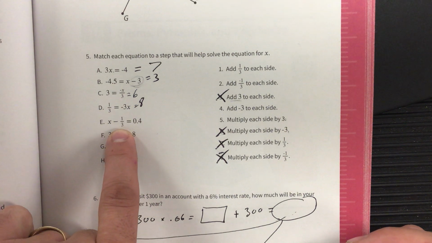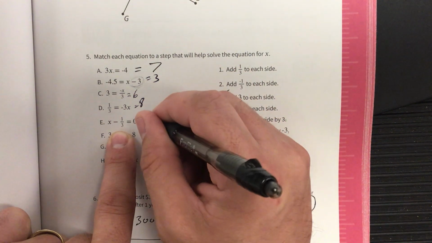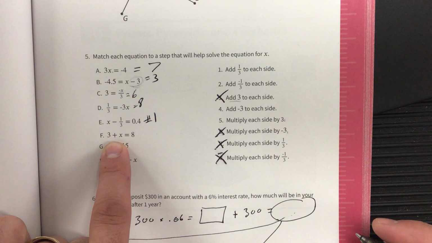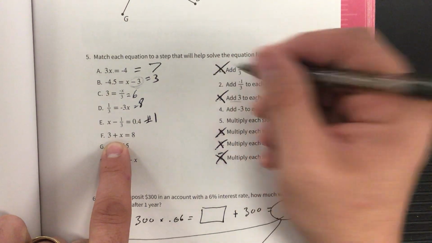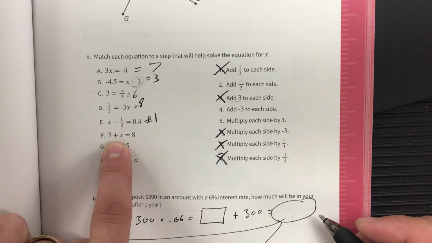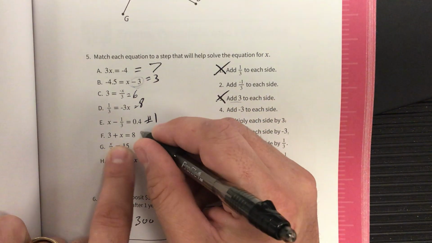Here I have a minus 1/3. What's the opposite of minus 1/3? Add a third. What number? Here I have a positive 3. What's the opposite of a positive 3? Subtract 3. I don't have subtracting, so what's the same thing as subtracting 3? Add negative 3. That'd be 4.